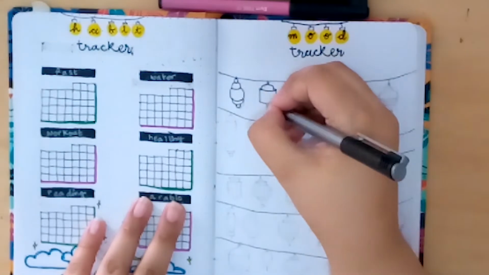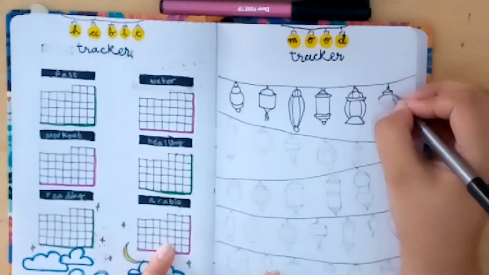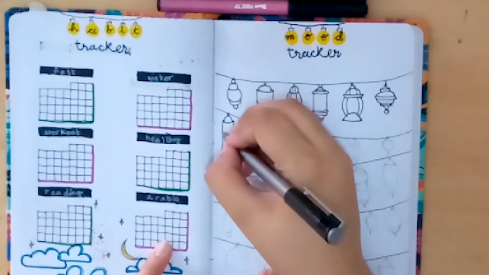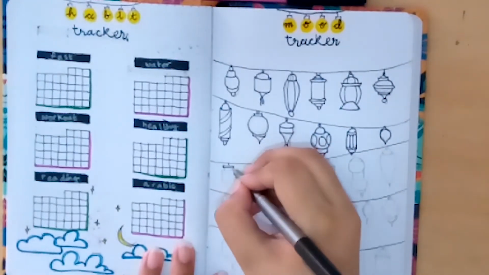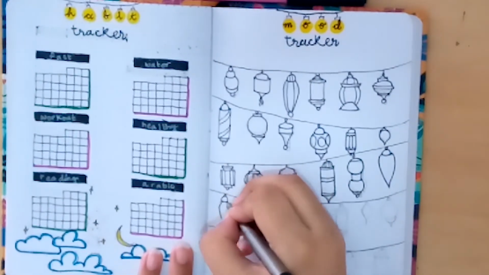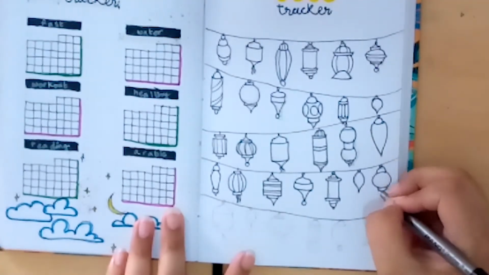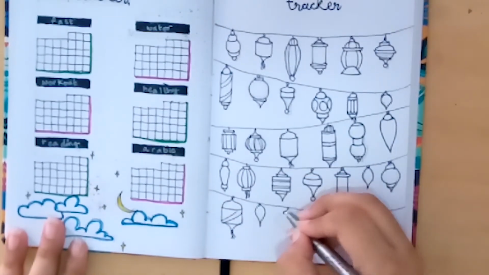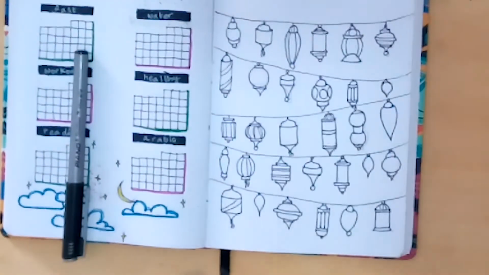The page filled with a lot of lanterns reminds me of the streets that have so many lights and lanterns going crisscross. You can search for these lantern illustrations or doodles on Google or on any search engine. You can find a lot of them, and they are pretty easy to make.